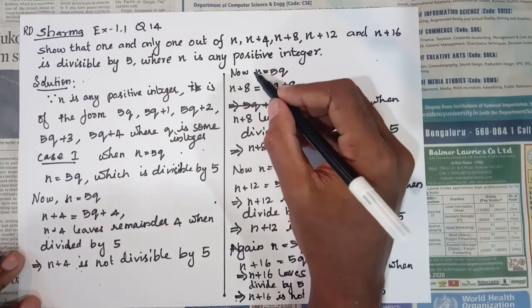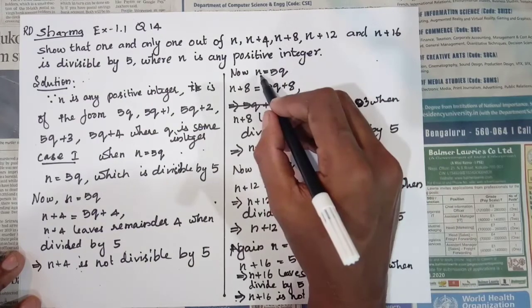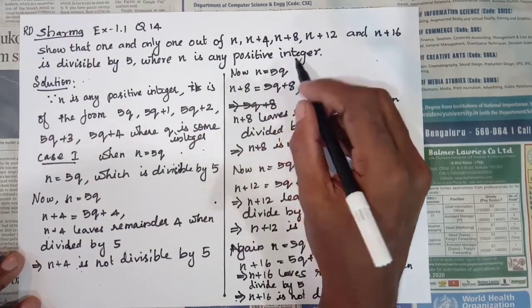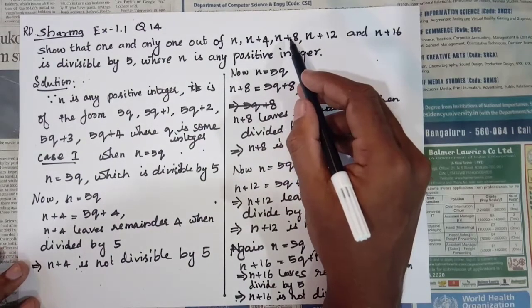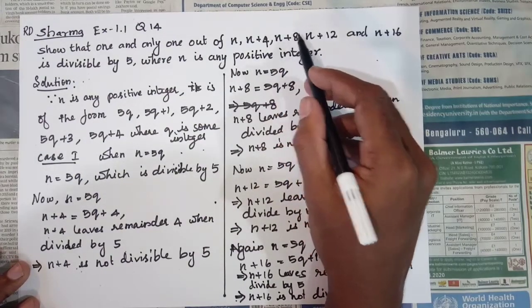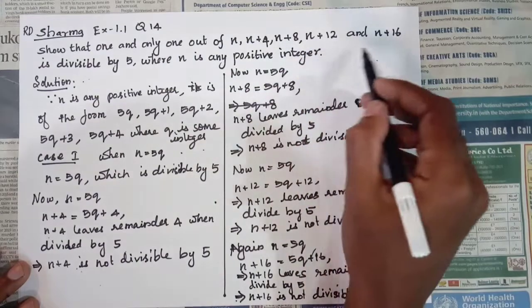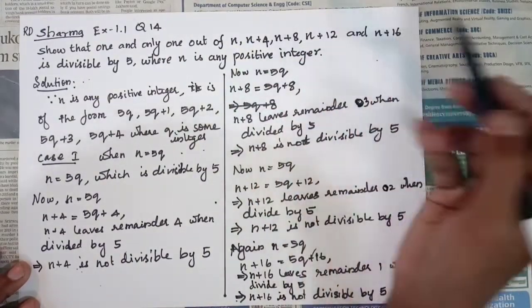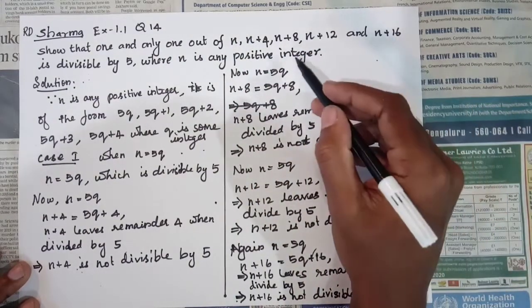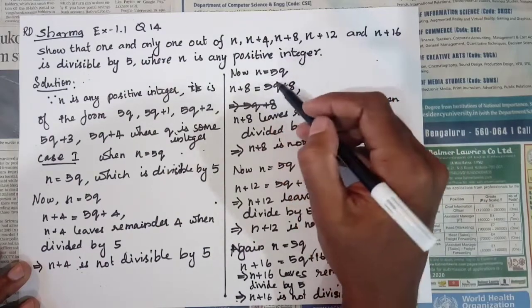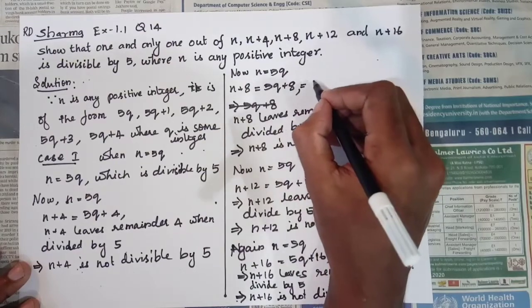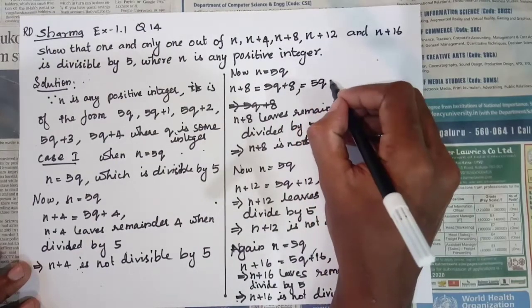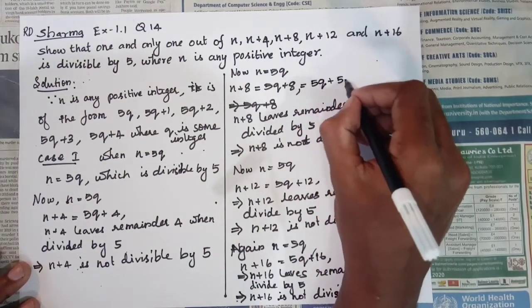Now again, we take n value as 5q for the next case, n plus 8. We have to prove that only one of these is divisible by 5. So we take n plus 8 and substitute n as 5q. Further, we can write this as 5q plus 5 plus 3.